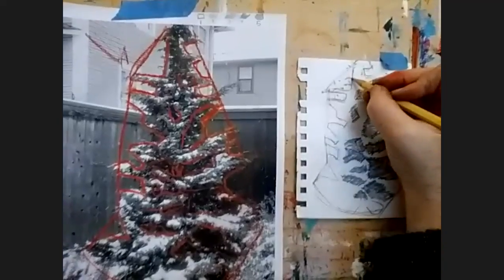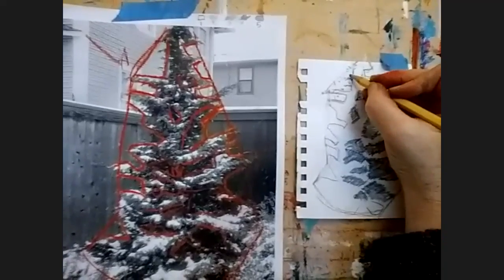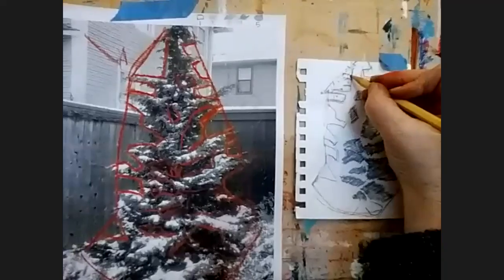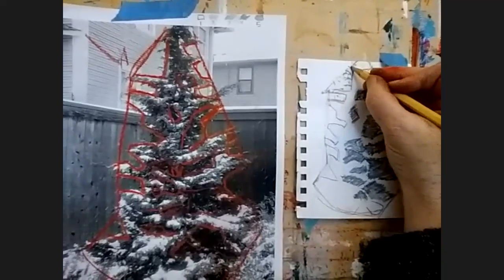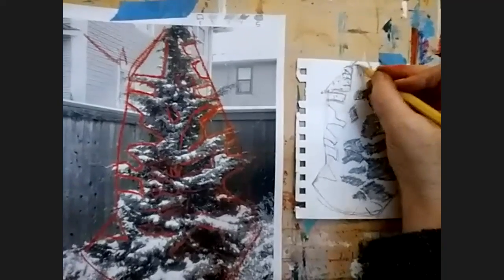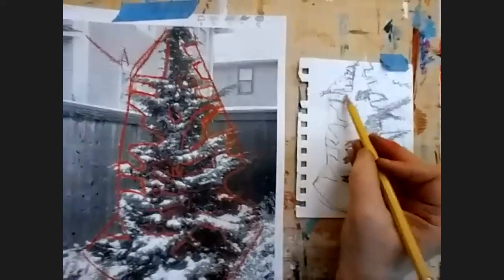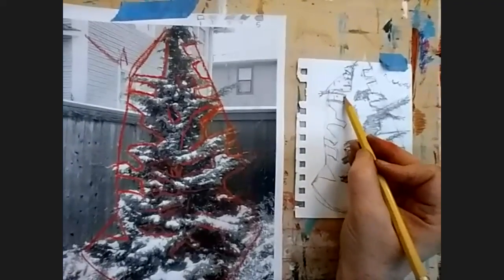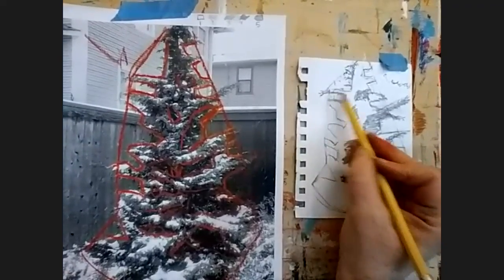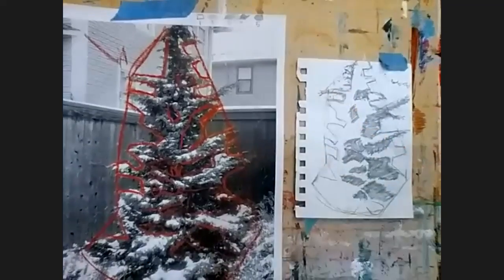As I start to fill in, I'm doing that squiggly mark making like Susanna was doing. I'm starting by working the edge. I'm doing that here too, and maybe down here on this edge a little bit.